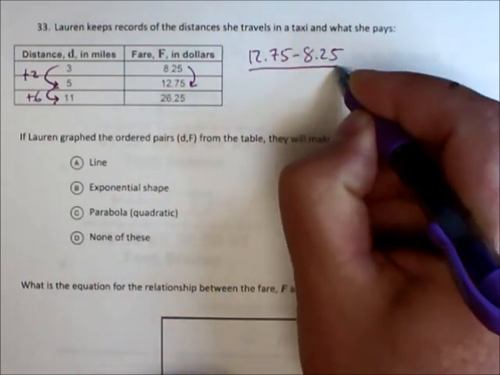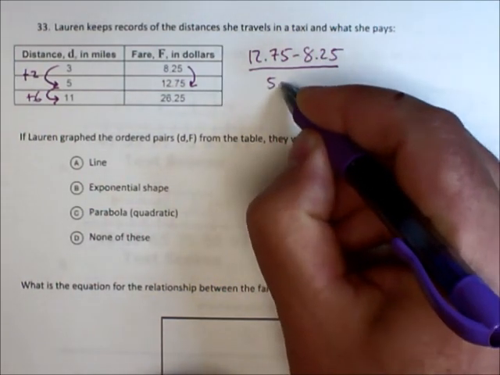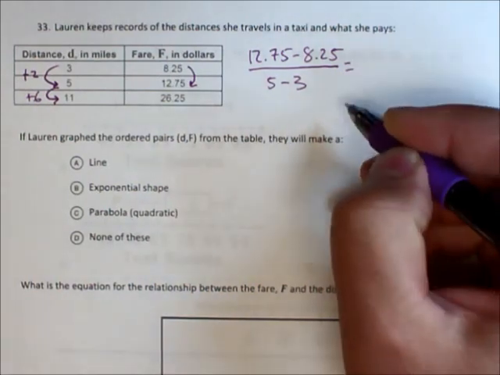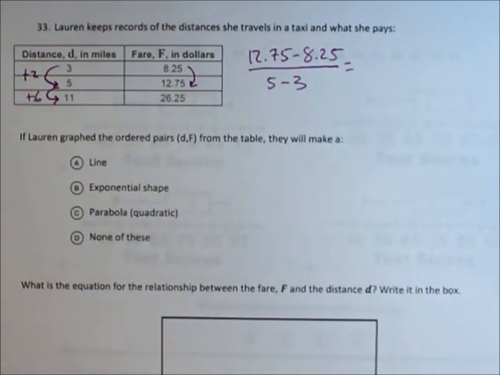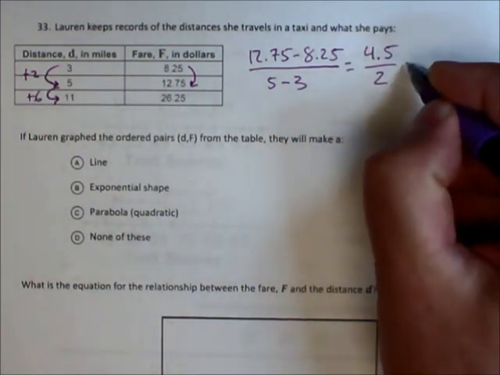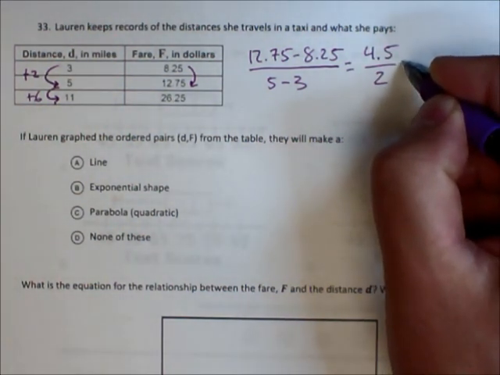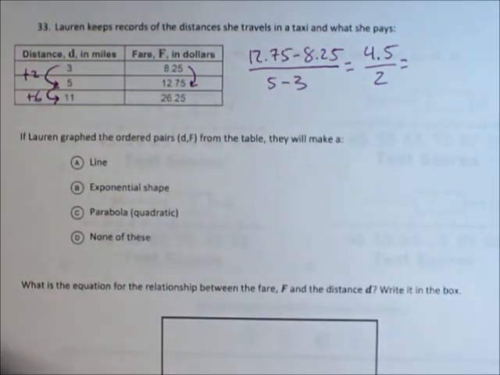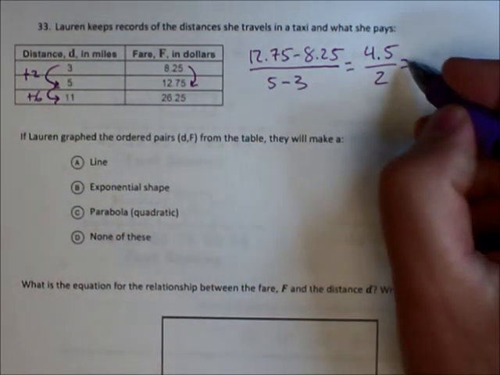That's the change in y over 5 minus 3. 1275 minus 825 is 4.5 over 2, which is equal to 2.25.